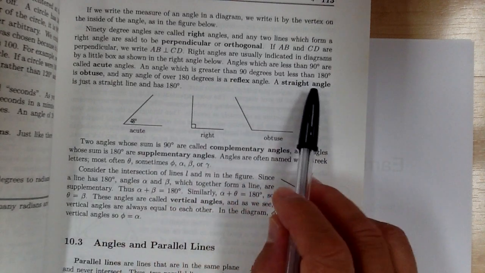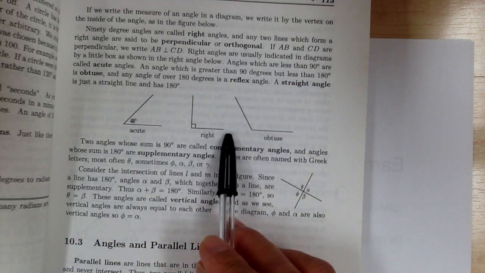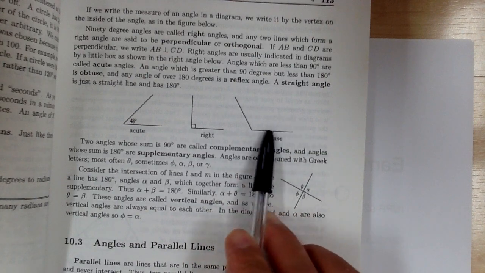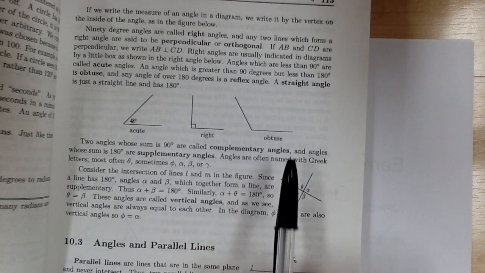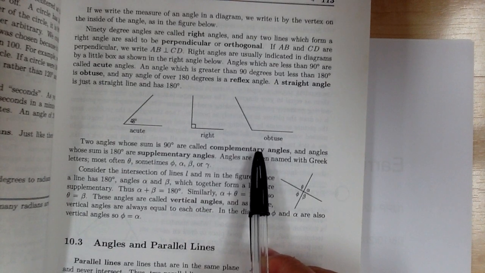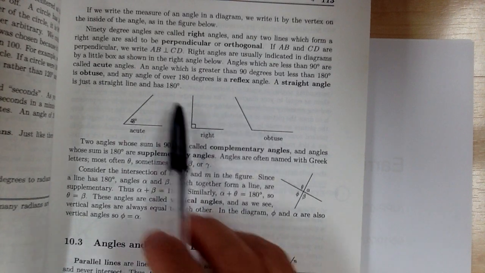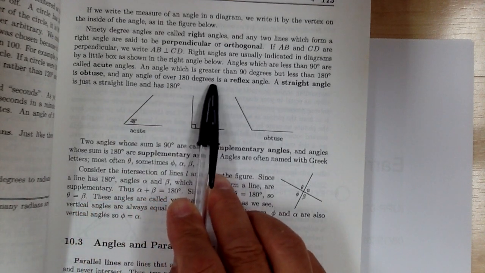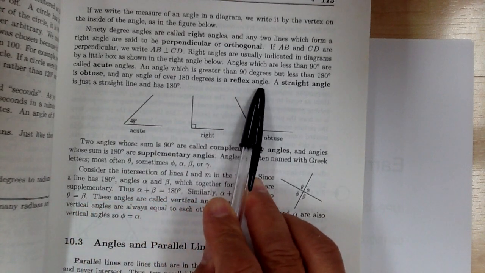The next one is the straight angle. A straight angle is 180 degrees, which is just a straight line. Any angle over 180 degrees is called a reflex angle.